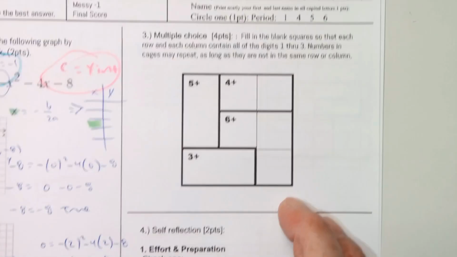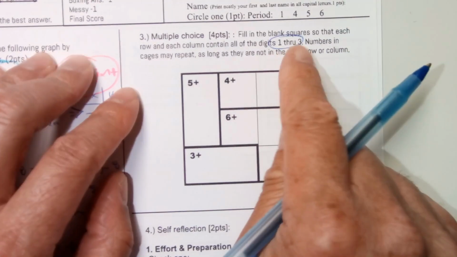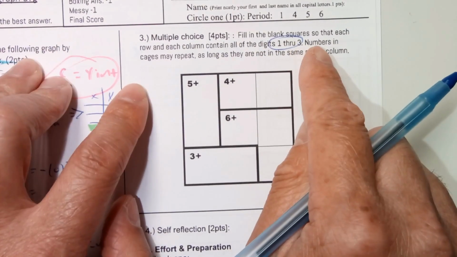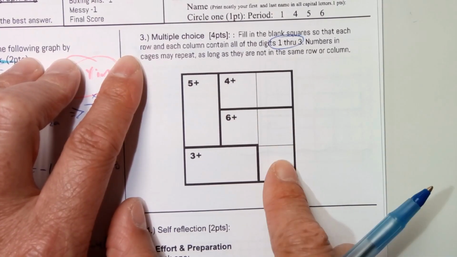Okay, let's go to these KenKen puzzles. You're only using the numbers 1, 2, and 3. Notice these are always positive. The numbers can repeat in a cage, so this is a cage right here. But they cannot repeat in a row or a column.